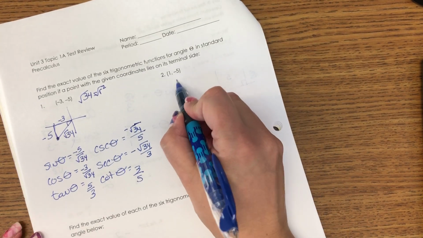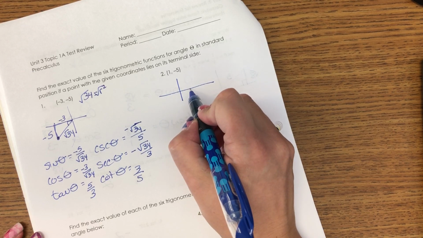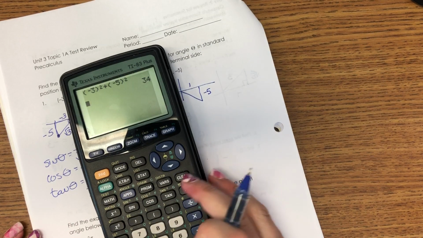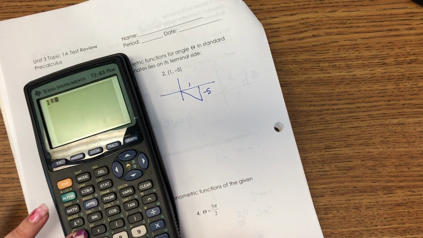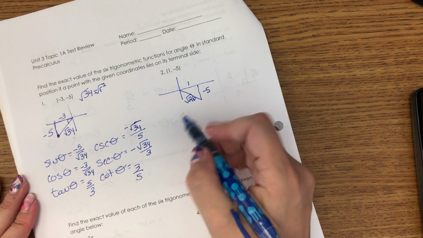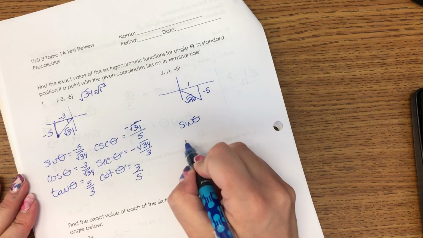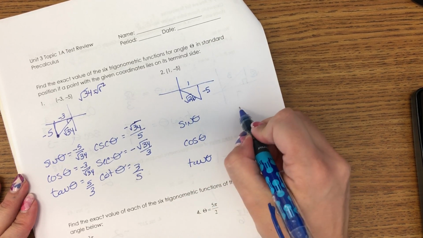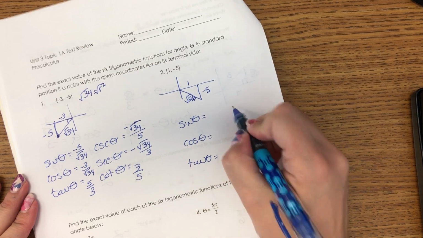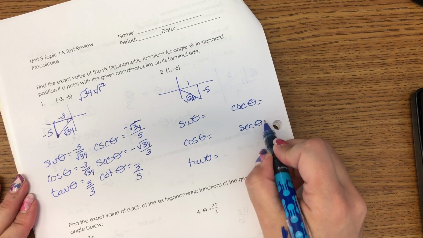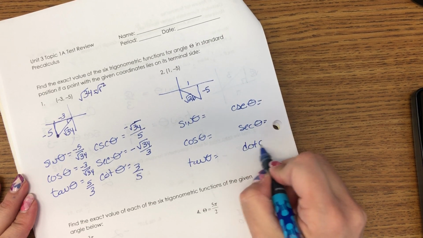So now for number 2, I go over 1 and down 5 this way. So to find my radius, 1 squared plus -5 squared, that's going to be the square root of 26. So we've got sine, cosine, tangent, cosecant, secant, cotangent.